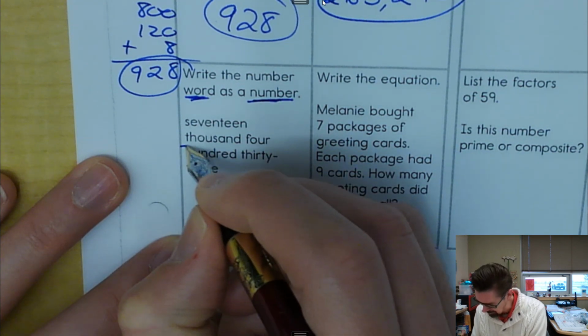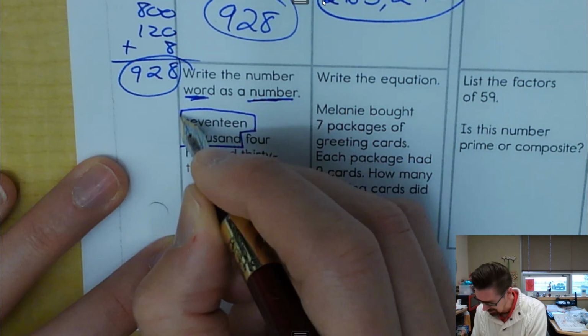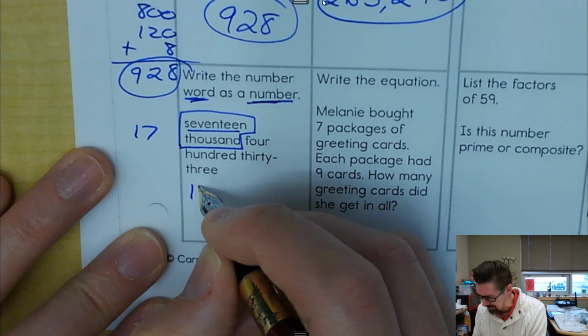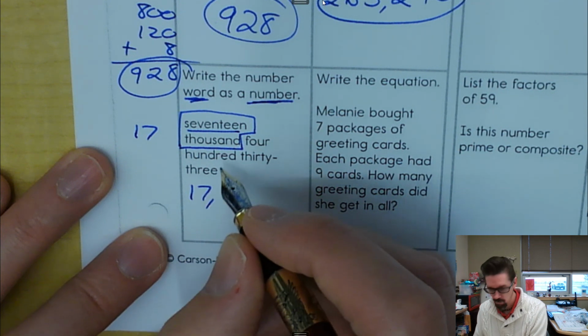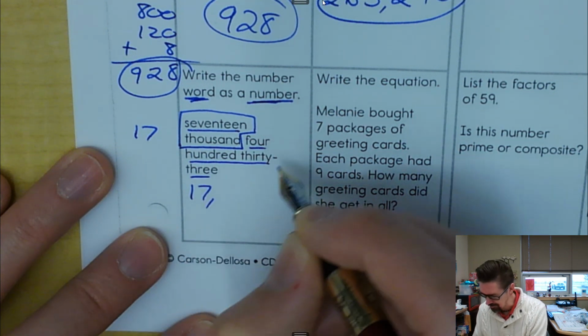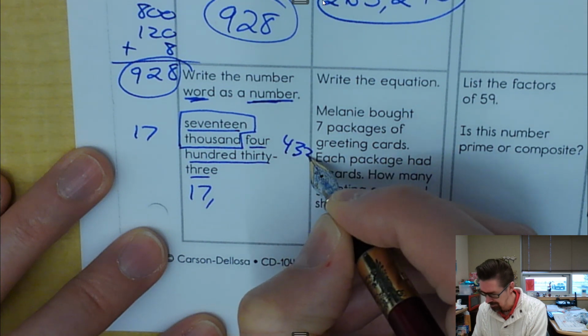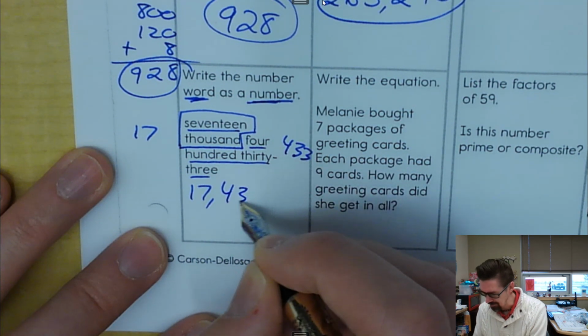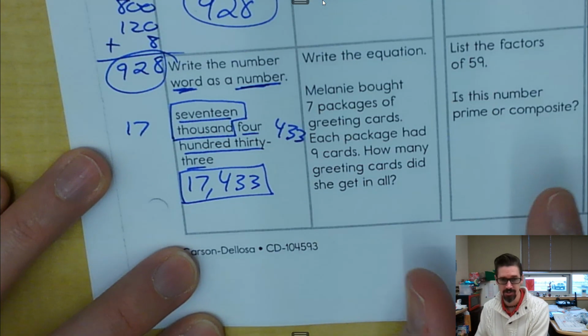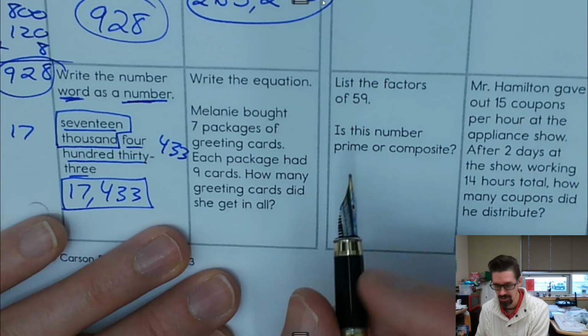Third problem, write the number in word form as a regular number. So I need to look at where is my thousands period, and it's right here. What is the number? 17,000. So I put a comma. Then I have 433. Well, I can just put this in here since this is my ones period. And I have 17,433.